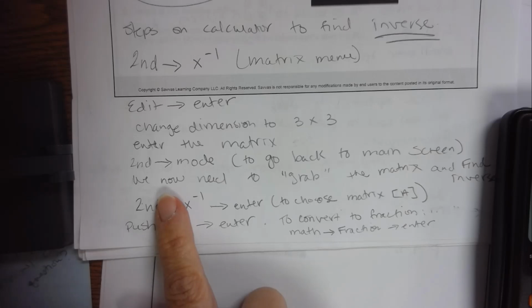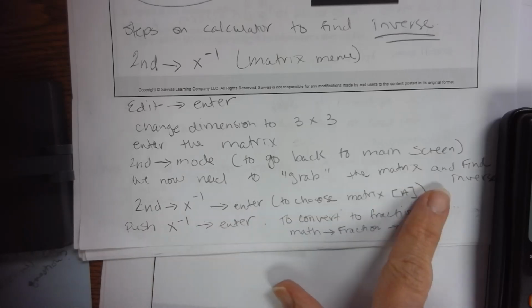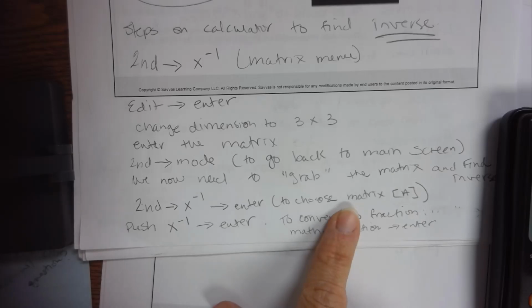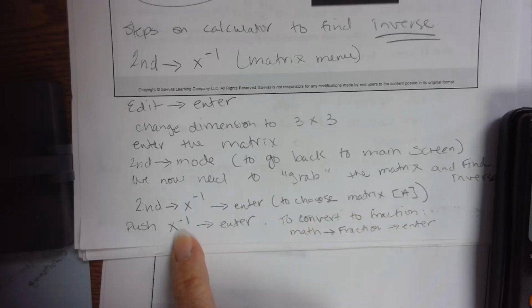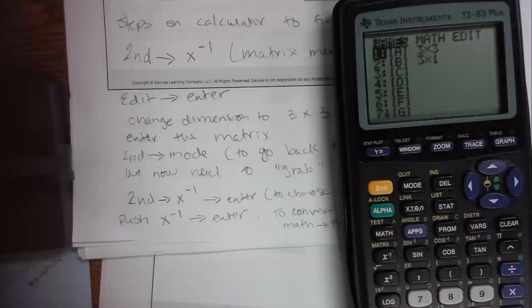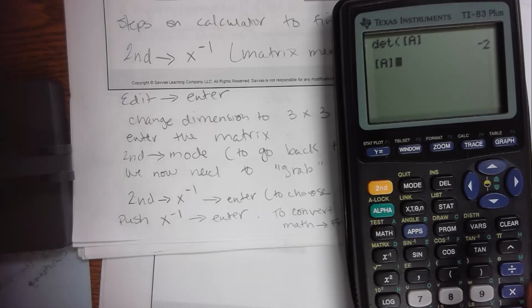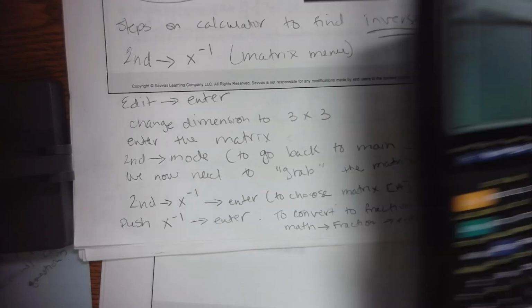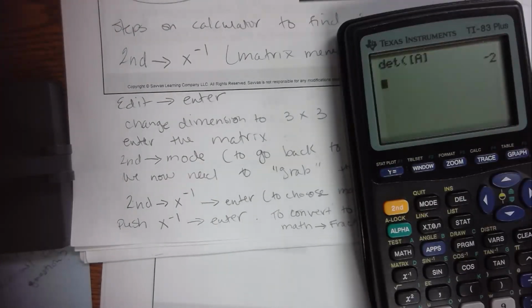Now we need to grab the matrix and find the inverse. So you go back to the matrix menu. Choose matrix A. And then, no, sorry. Try again.